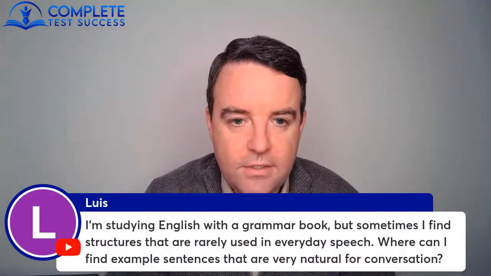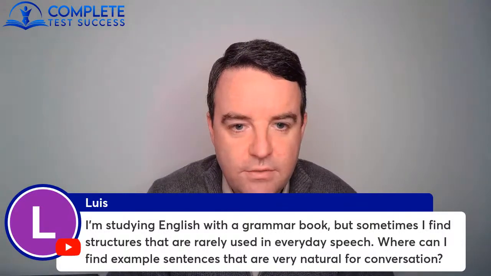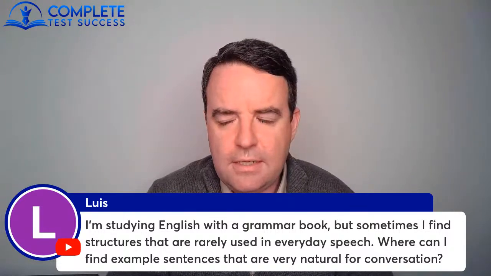Lewis, I'm studying English with a grammar book, but sometimes I find structures that are rarely used in everyday speech. Where can I find example sentences that are very natural for conversation?